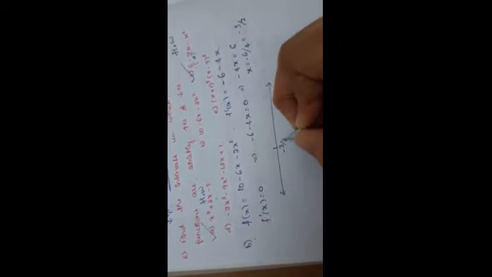So what does that imply? Minus 4x is equal to 6. So the value of x is minus 6 by 4, which is nothing but minus 3 by 2. So I got the critical point. If I plot it on the number line, at x is equal to minus 3 by 2.